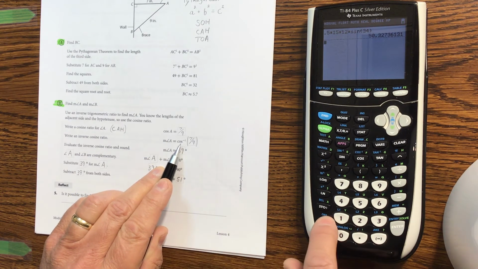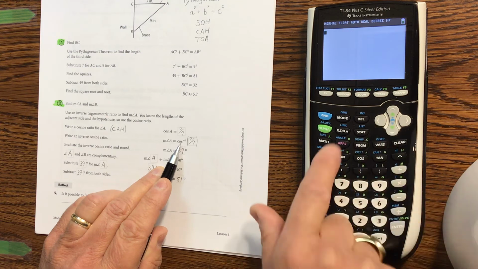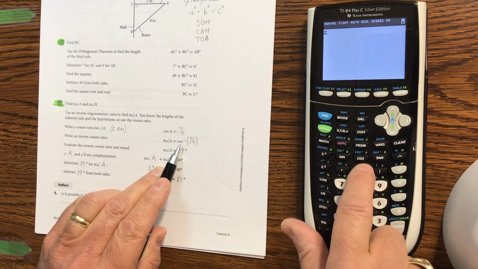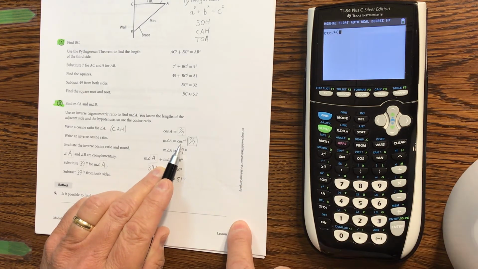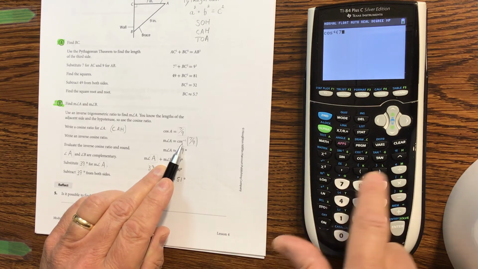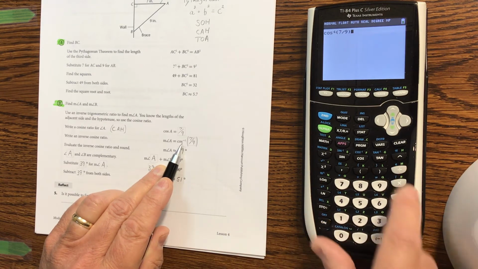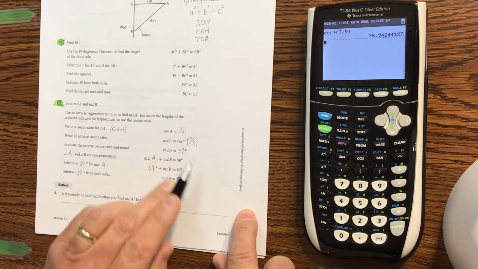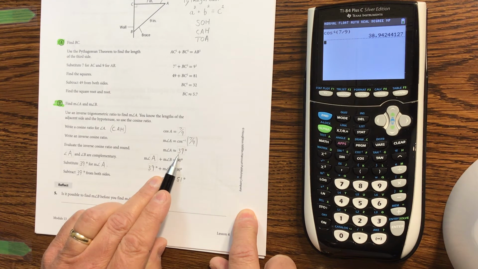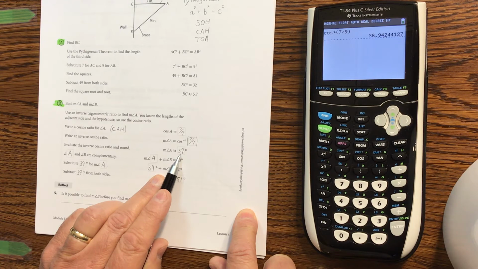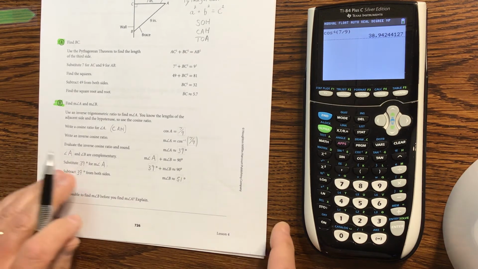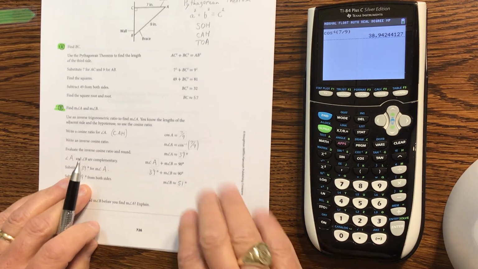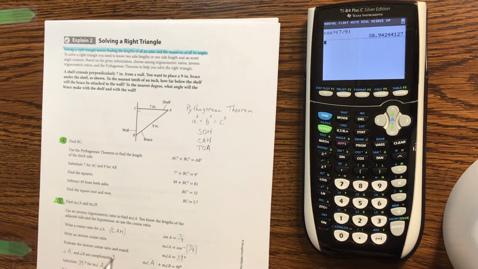Now again, to find your calculation, you do second inverse. So you get the cosine inverse of 7 divided by 9. Enter. And you'll see that it's going to become 38.9 and round it to the nearest whole number. That'll be fine. Are you with me? All right, page 727.